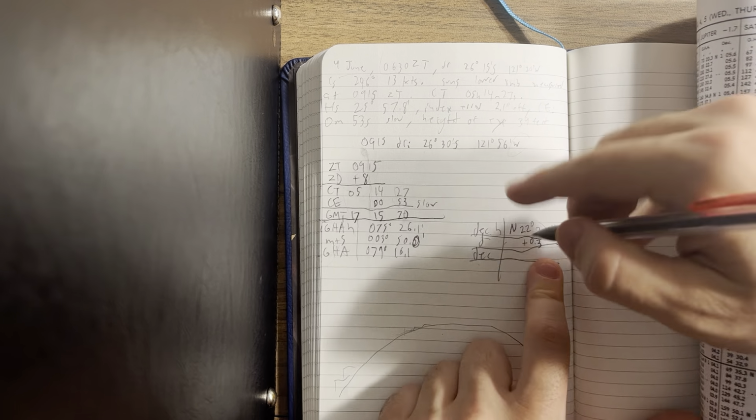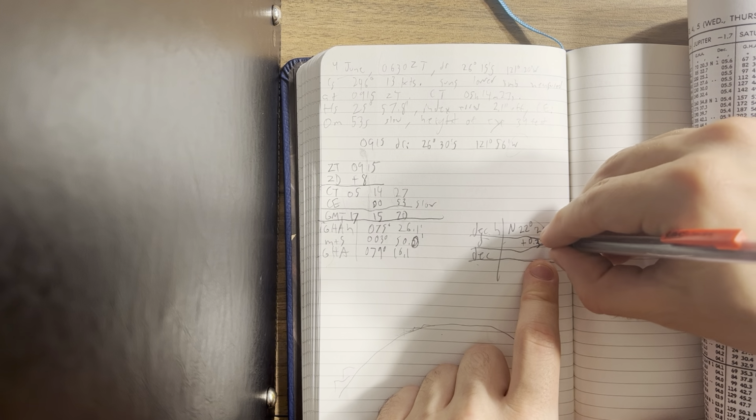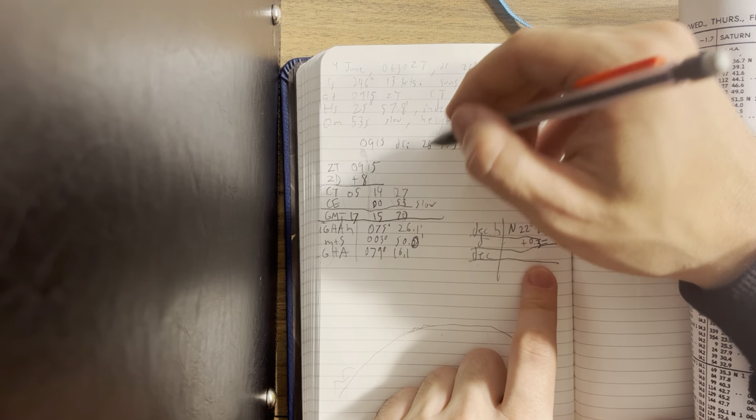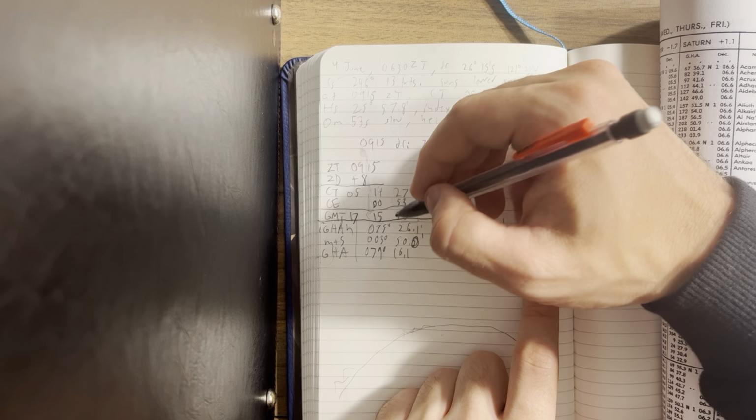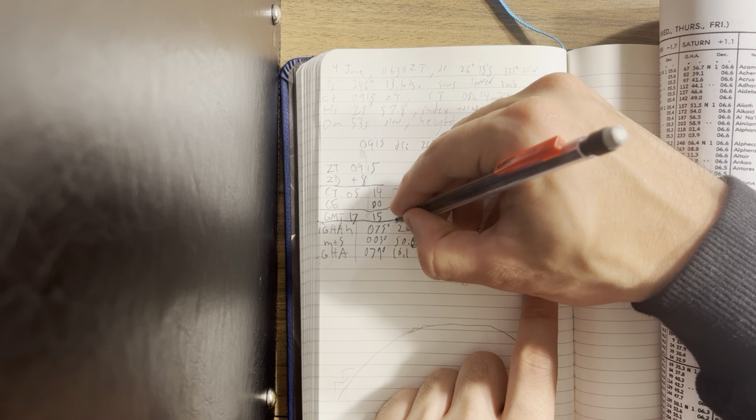Now we need to find what that d value is equal to if we convert it to just minutes and seconds. So our minutes and seconds are 15 minutes, 20 seconds.